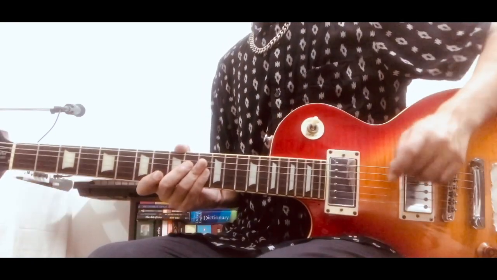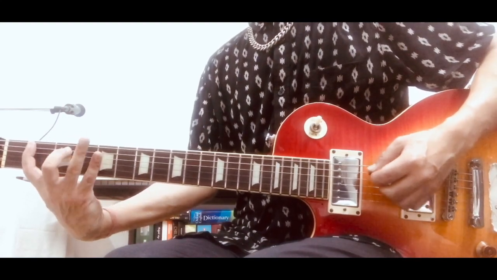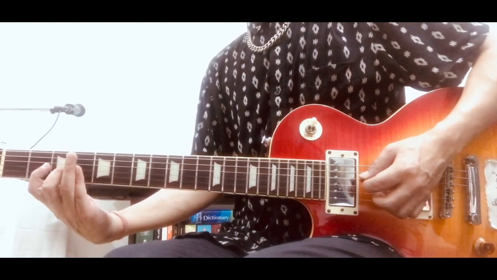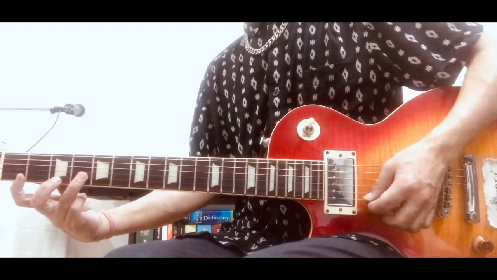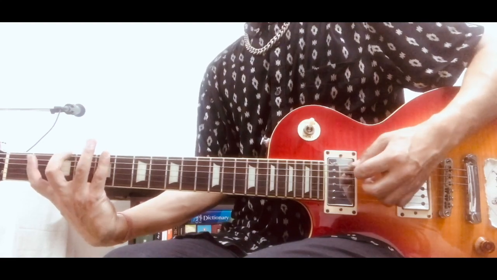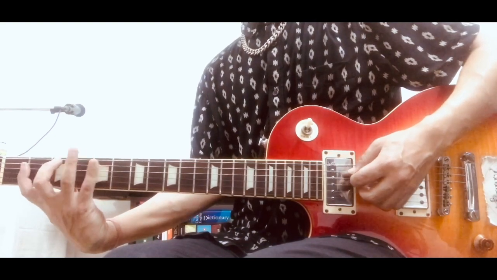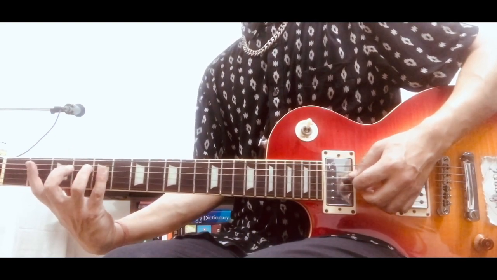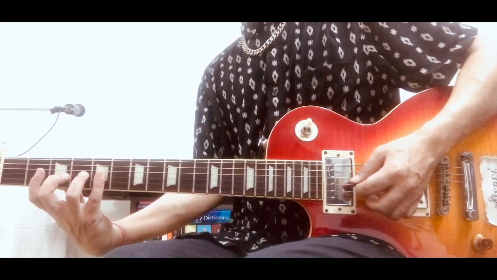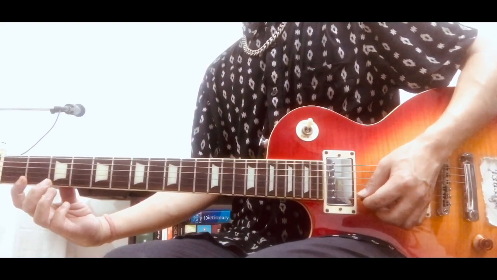So G minor scale would be like this: G, A, B flat, C, D, E flat, F, G, A, B flat, C, D, E flat, F, G. Root, major second, minor third, perfect fourth, perfect fifth, minor sixth, minor seventh, perfect octave, major ninth, minor 10th, perfect 11th, perfect 12th, minor 13th, minor 14th, then we have a perfect octave.